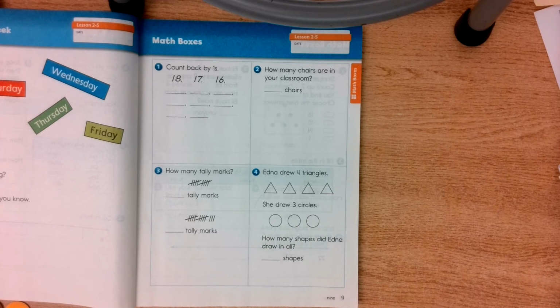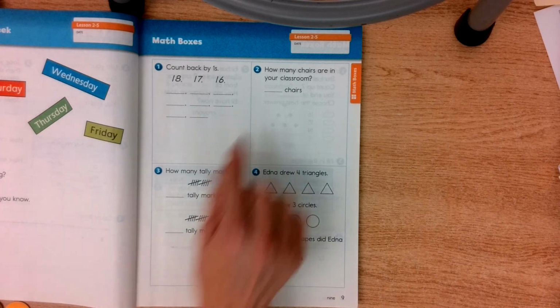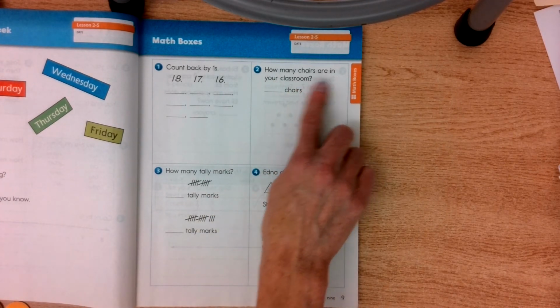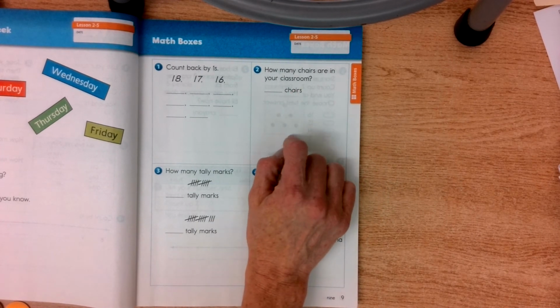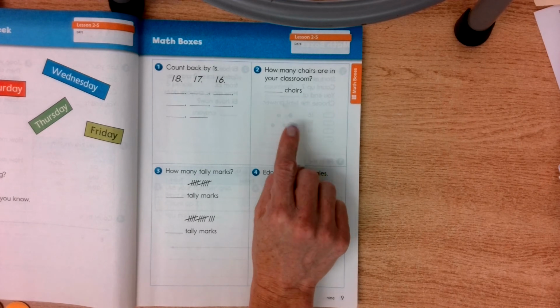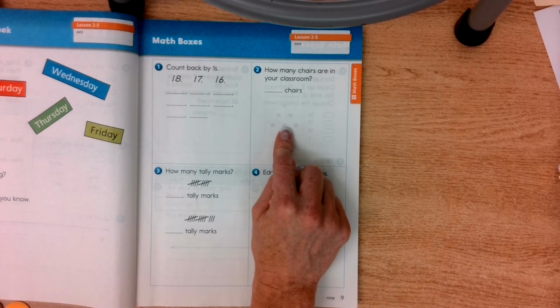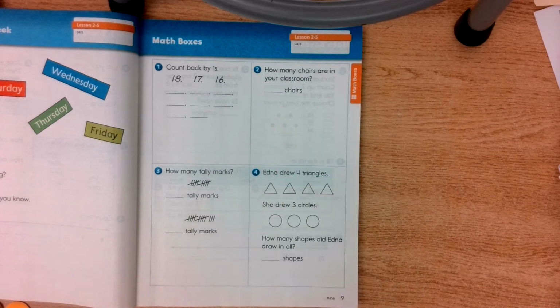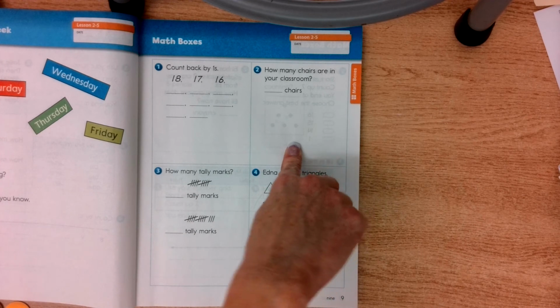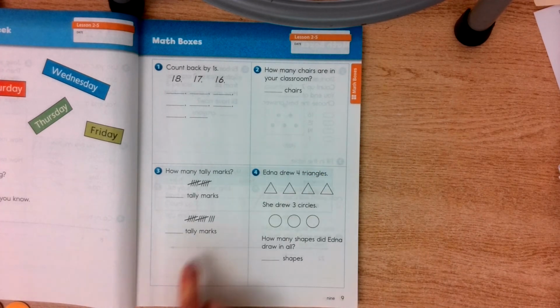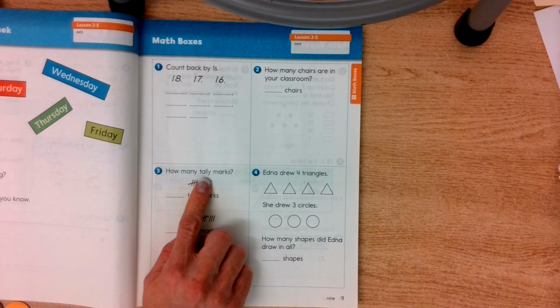All right. Moving on to number 2. How many chairs are in your classroom? This one's going to be tricky. So if you are not here, I would like you to leave this question blank, and we can fix this question when you're in the classroom, because we do not have a chair for everybody. We have stools in here. So if you're not here at school doing this question, you may skip it and you can do it another time.